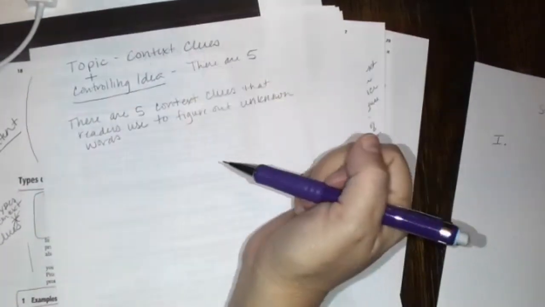Because that's what context clues are for, so that you are figuring out unknown words. And the important thing is there are 5 of them. So I think that's a pretty good sentence. That, in a nutshell, is what the whole chapter is about.